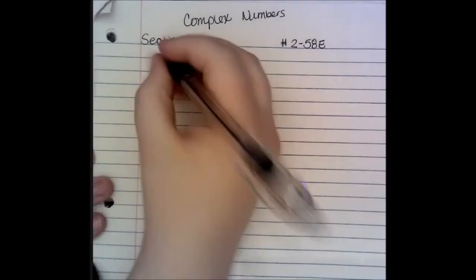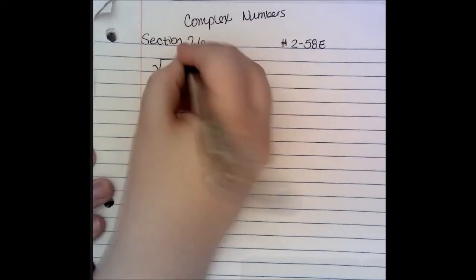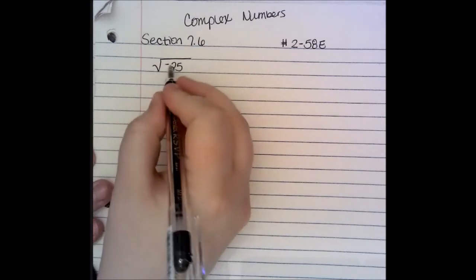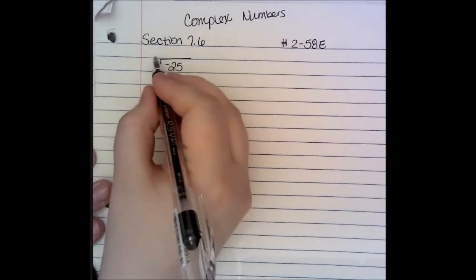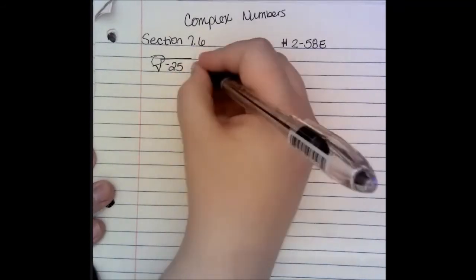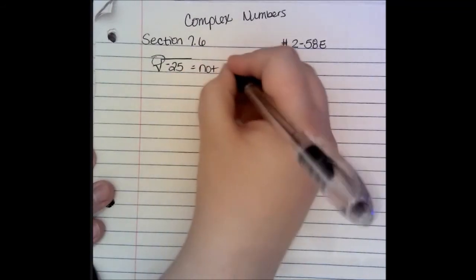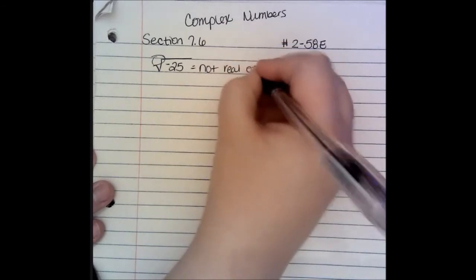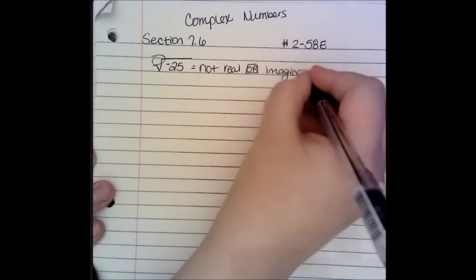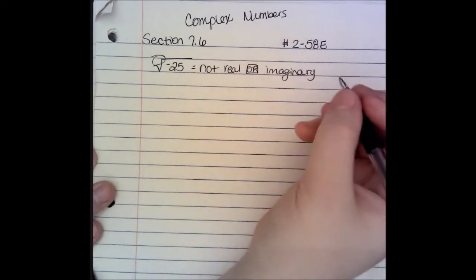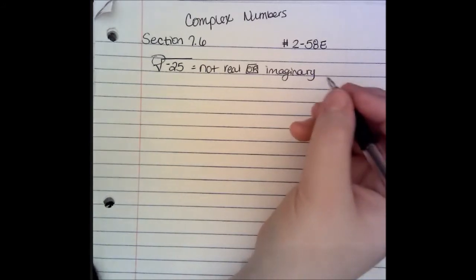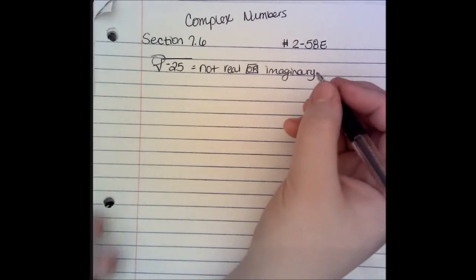So, as of this point in our lessons, we have learned that we cannot take the root of a negative number when this is even. Okay, so we've always said that the answer is either not real or imaginary. So now we're going to learn how we can simplify these even further by using these imaginary numbers.